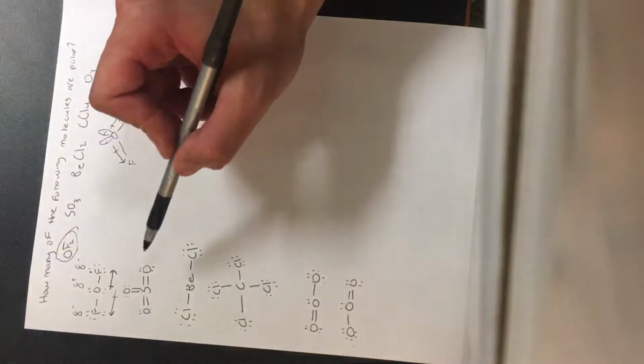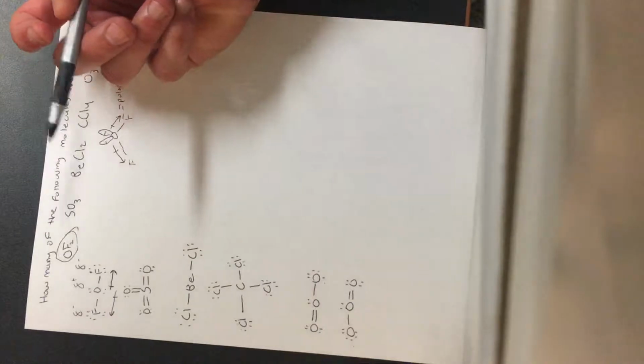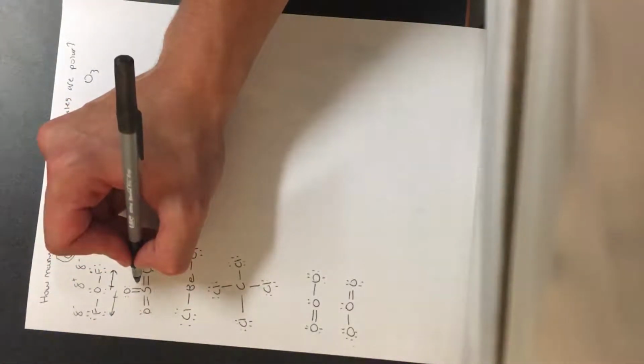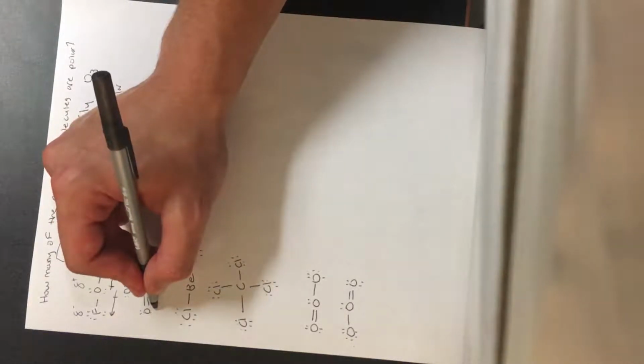Now, let's move on to SO3. All right. So, now, the Lewis structure is already drawn, and going off of what we learned with this one, we can determine that oxygen is more electronegative than sulfur. Therefore, the dipole moments are going to be drawn in that direction. So now, we must consider the molecular geometry so that we can determine its polarity.